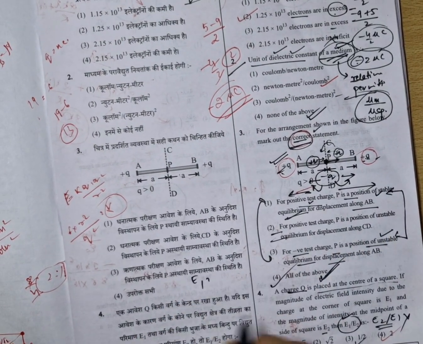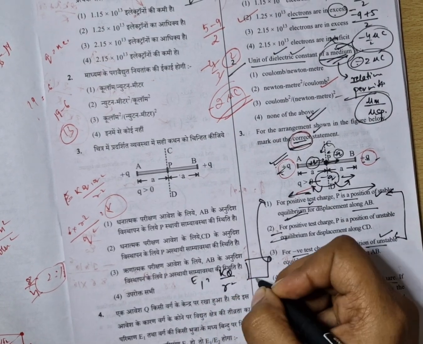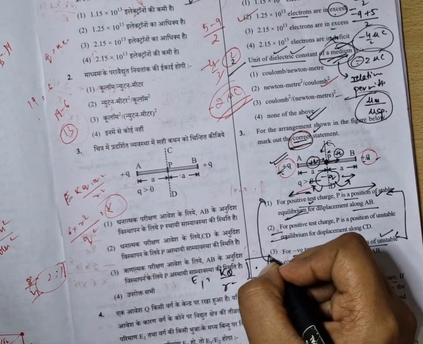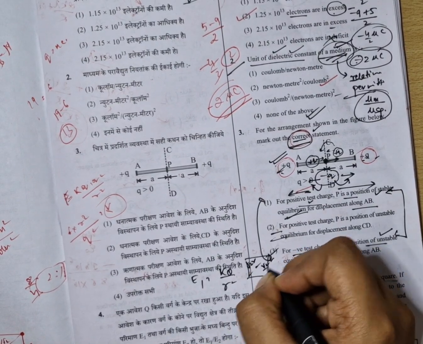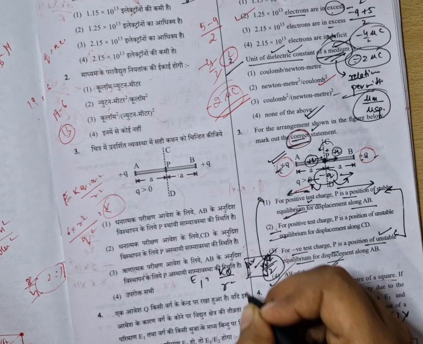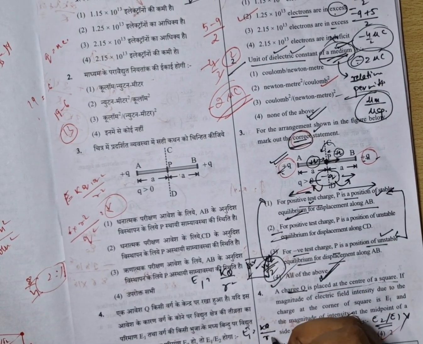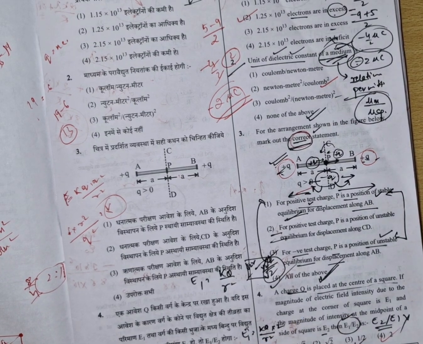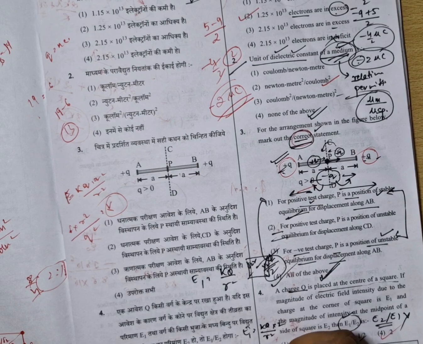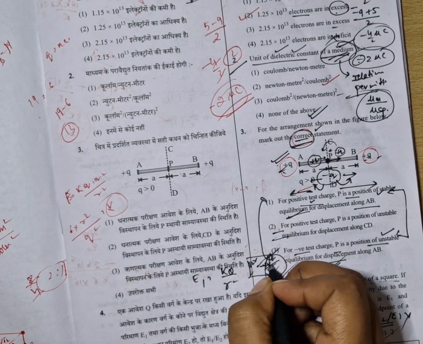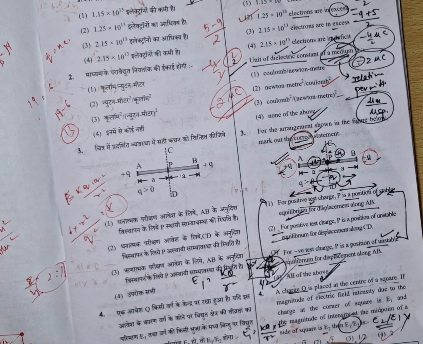E1 will be the electric field intensity, kq by r square, right? Now if we make a square and here it is kept, this is root 2r, so this will be root 2r upon 2, so this cancels, and it will be r by root 2. So E1 will be kq by r square and over here it will be 2, and E2 will be kq by, see, it's asking at this position, so this is L by 2, r by 2, so r square by 4.